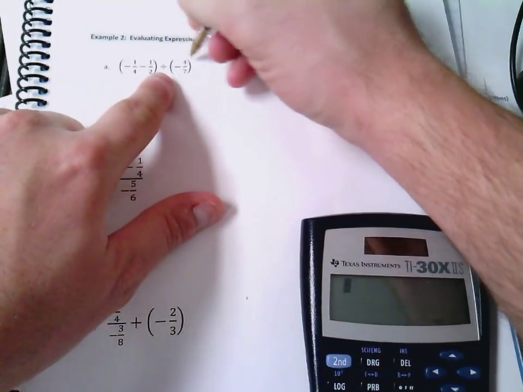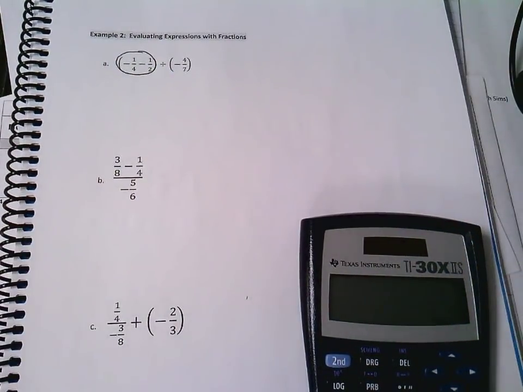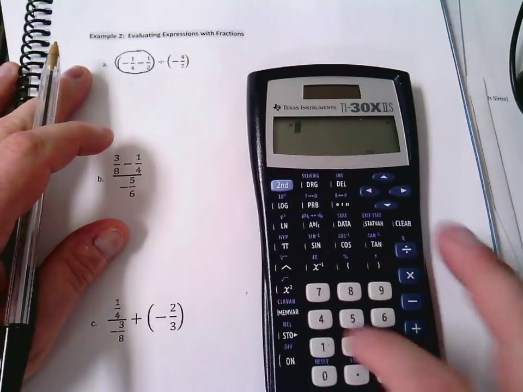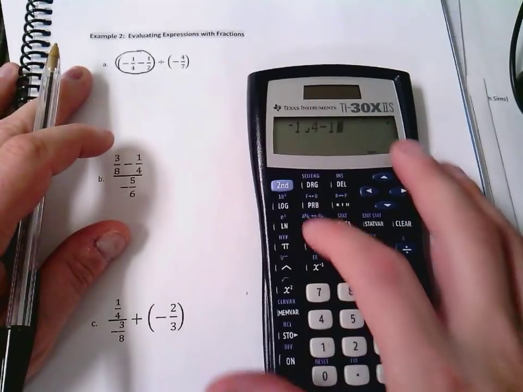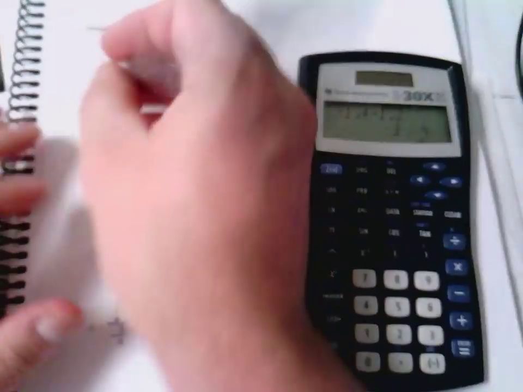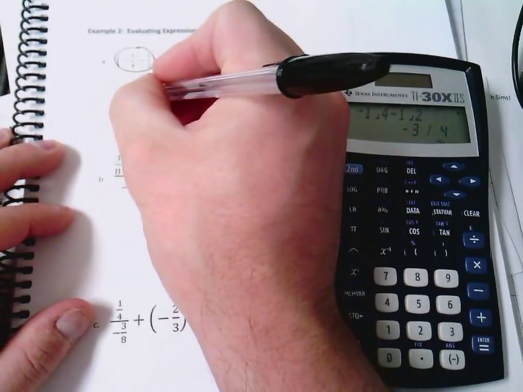You've got parentheses, division. First thing I'm going to do is negative 1/4 minus 1/2. So negative 1 ABC 4 minus 1 ABC 2. And I'm going to write this down, negative 3/4. This is how I'm going to want you to show your work.